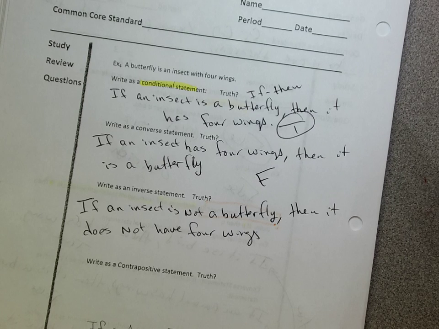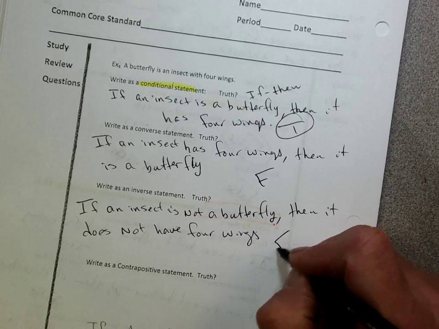Well, I don't know if that's true, because we can think of lots of different bugs that might have 4 wings, right? I don't think that's true. I'll put false on that one.